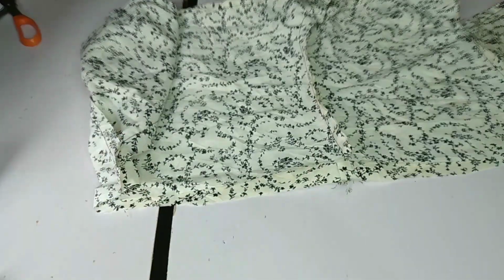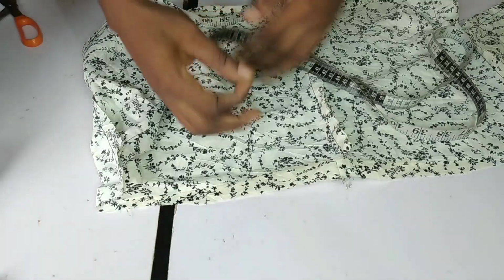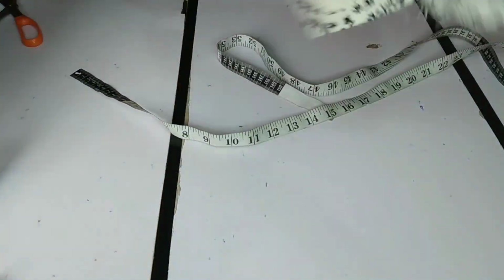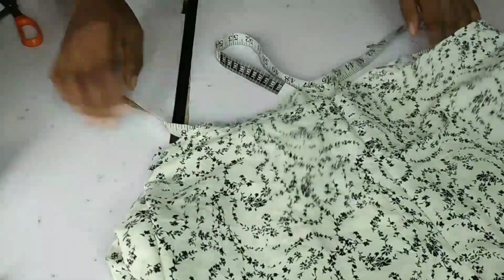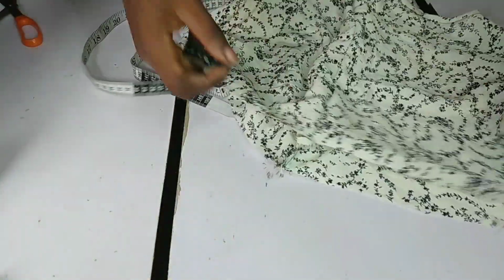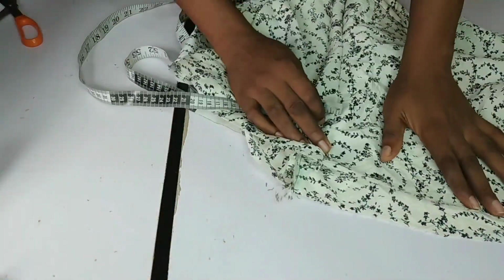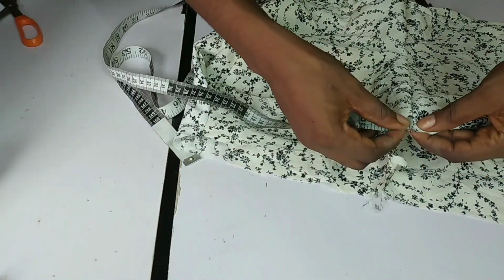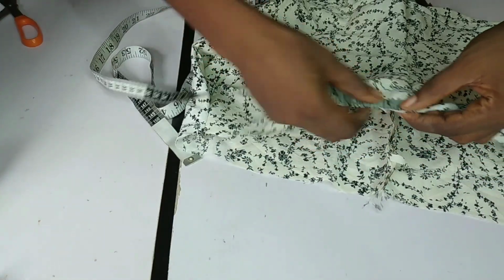All right, so what you're going to do for this band is you're going to take your measurement. But let me turn it to the right side so we understand better. All right, you're going to take your measurements round. I'm starting from the center front. Okay, so this should not confuse us. Place your tape like this from the center front, then take it round.